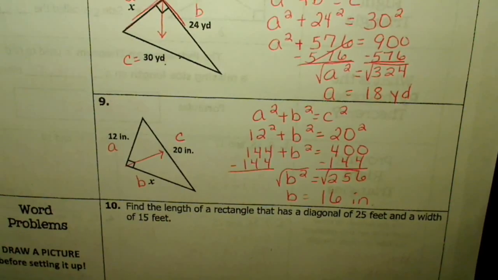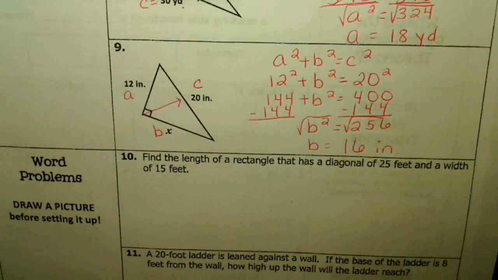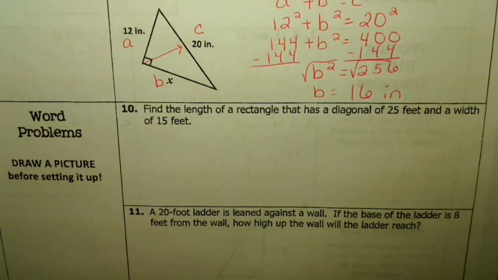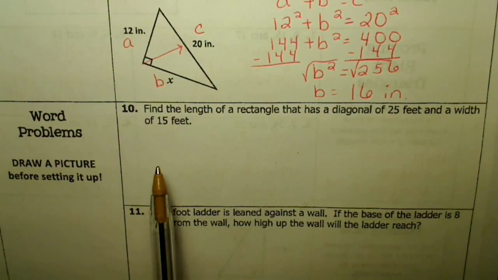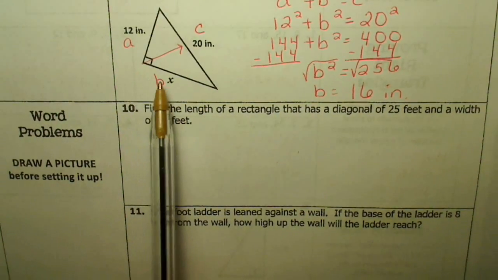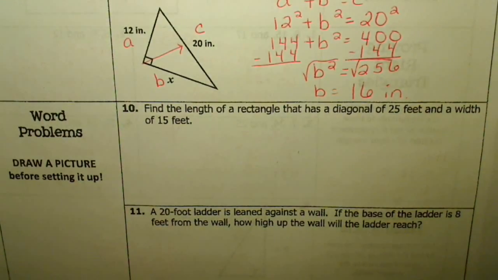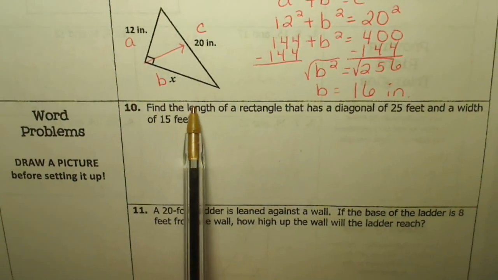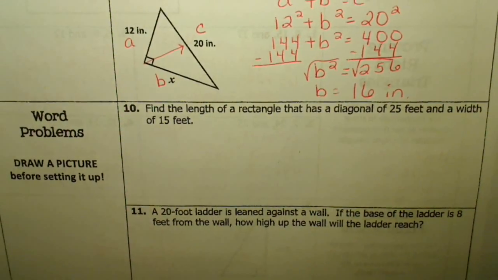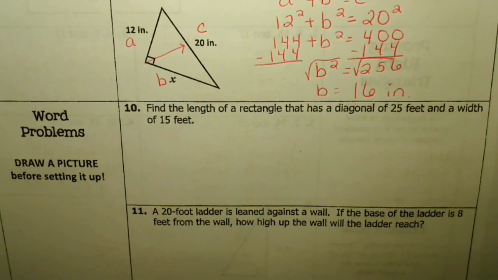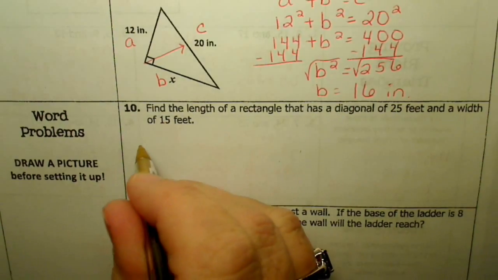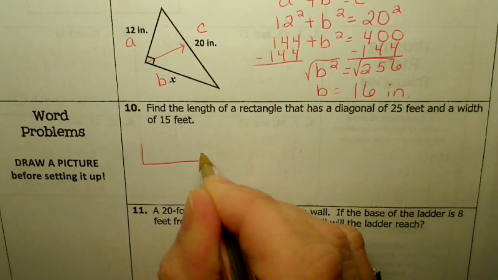All right, the last part, these are word problems. And with word problems, the first thing you have to do is draw a picture. So that's what we're going to do every time. We're going to draw the picture, and then we have to figure out which side's A, which side's B, and which side's C. All right. It says find the length of a rectangle that has a diagonal of 25 feet and a width of 15 feet. Okay, so first thing I'm going to do is let's all draw ourselves a rectangle.